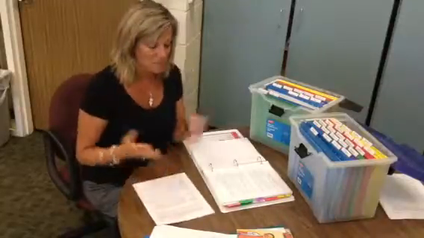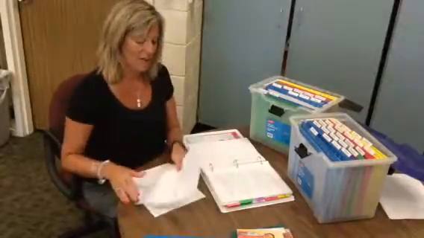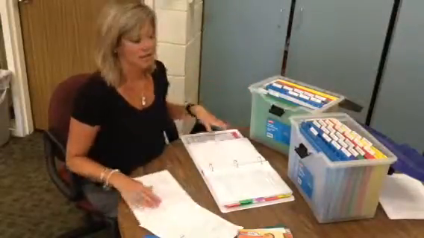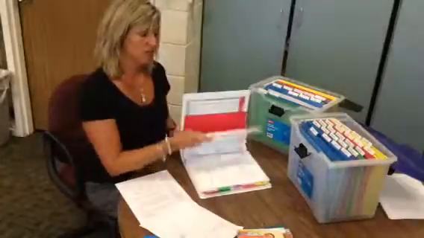So that's just a quick little overview of how I do it. These have really helped me stay organized. I know exactly where to pull from, and it keeps all of it running smoothly so that you can continue to get as many children tested in the short amount of time that you probably have.